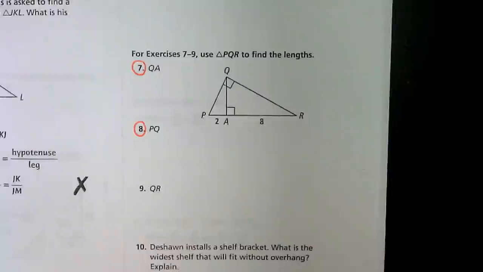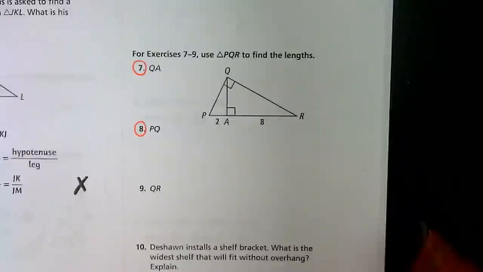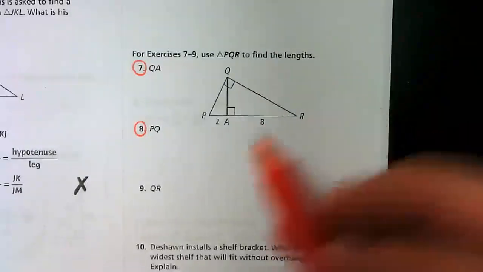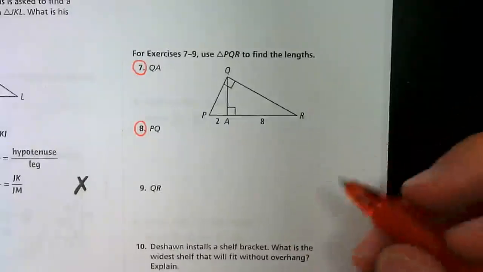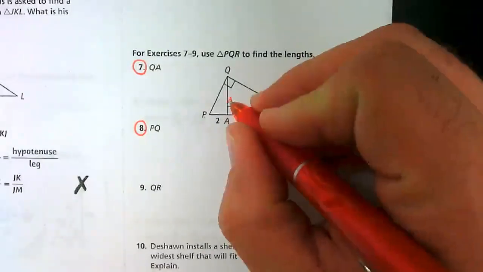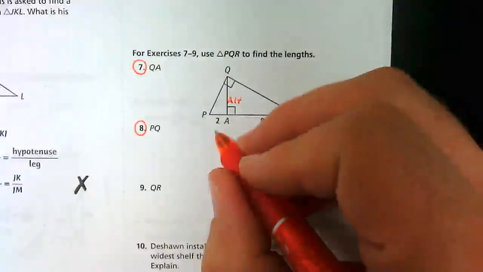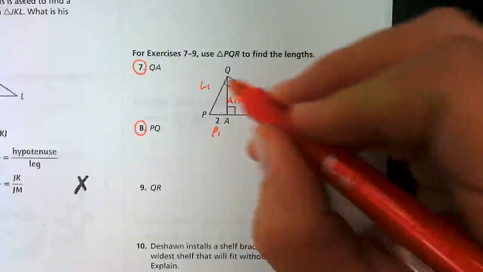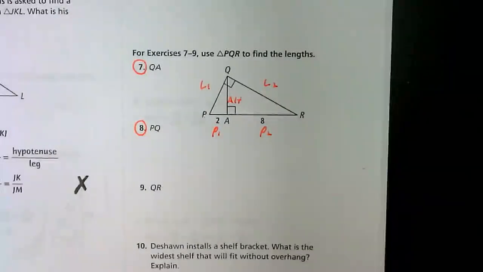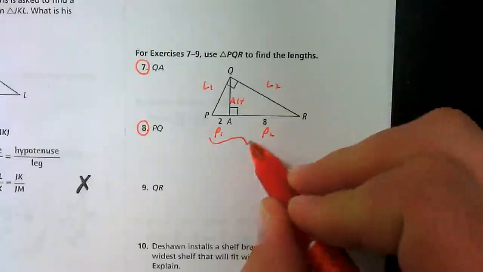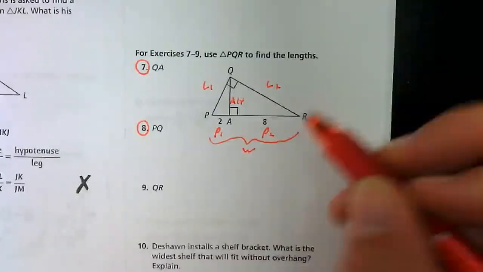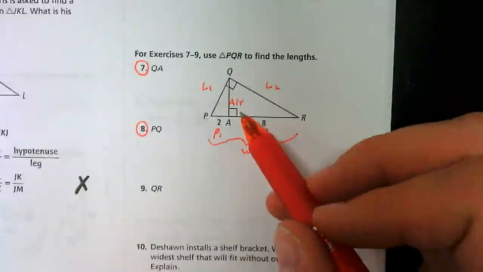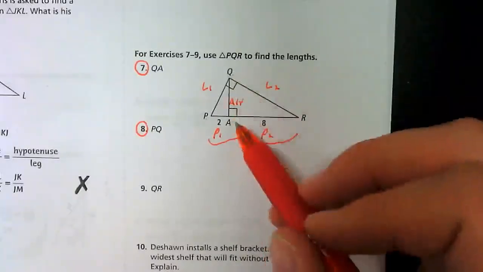Really, this entire section 7 through 9 is pretty much just like the examples that were in the other video. So you have this triangle, which is a right triangle with the altitude drawn in, and they give you 2 parts. If I label this using the names that we did before, this would be the altitude. I could call this part 1, part 2, and then this could be leg 1 and leg 2. Now, this entire thing is the whole. And for number 7, they're simply asking you for the altitude. QA is the altitude.